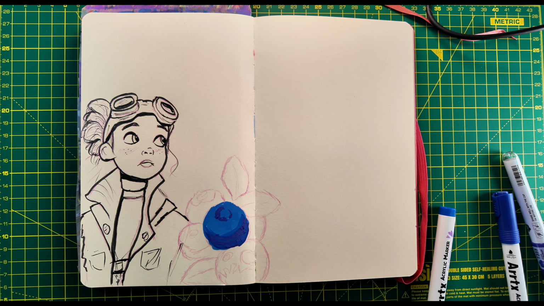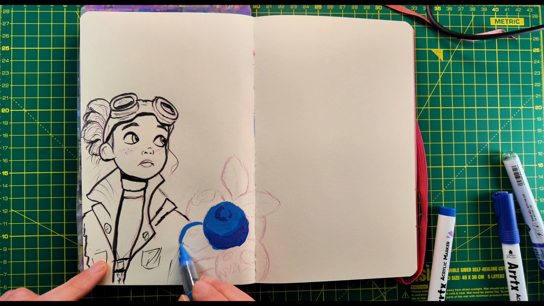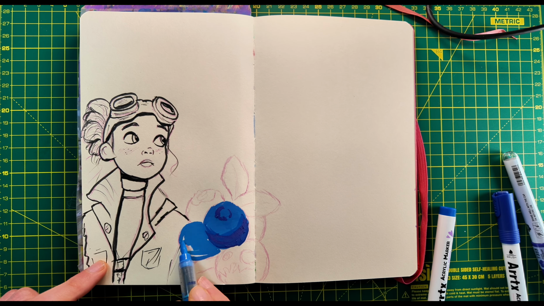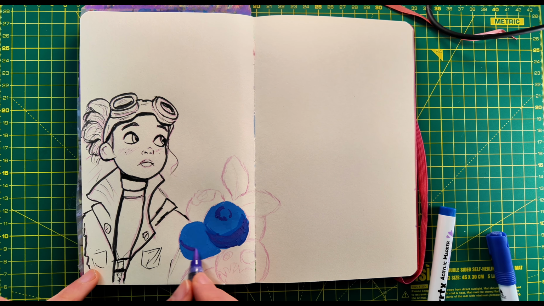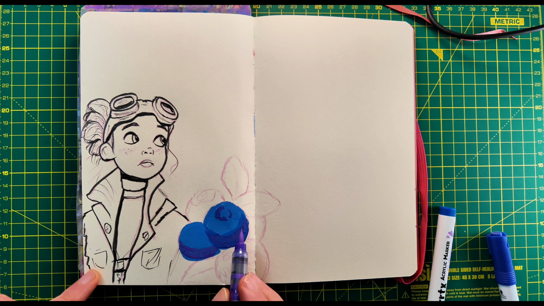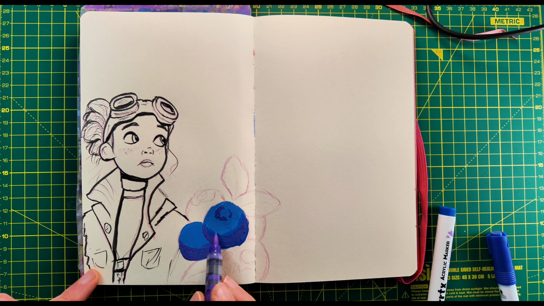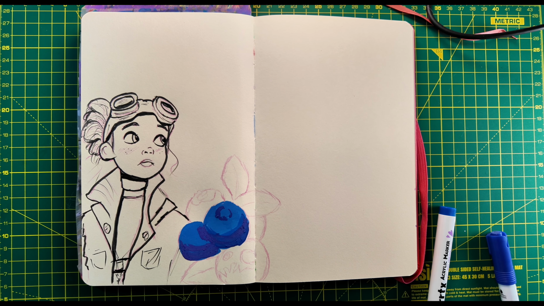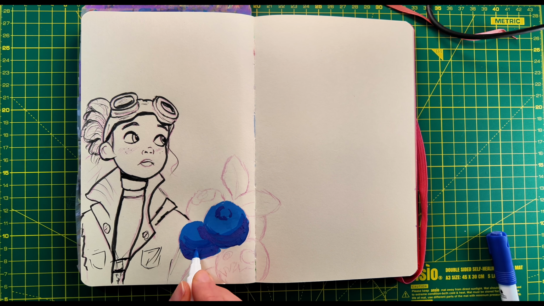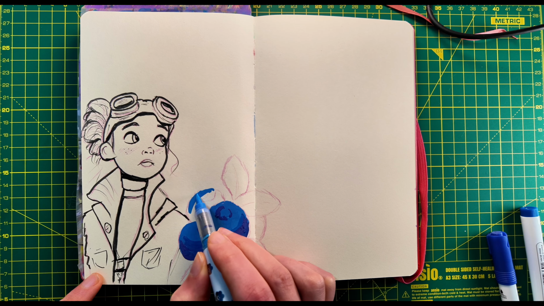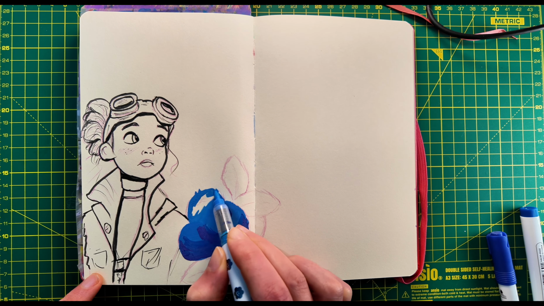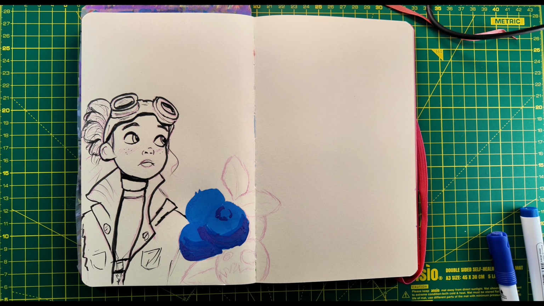I think I also made a pretty big mistake of using my acrylic paint markers, which I'm not super diverse in at the moment. I'm trying to practice because I do like using them. But I normally use them in backgrounds because they're easy to mix some colors, and that's the whole reason why I used them for these blueberries.